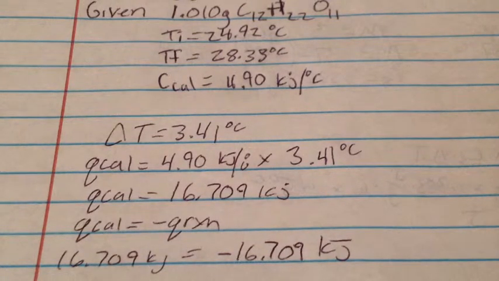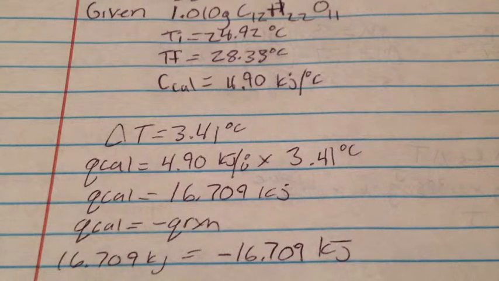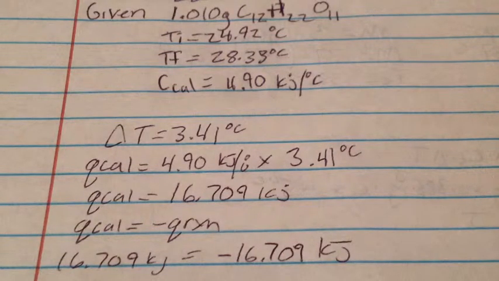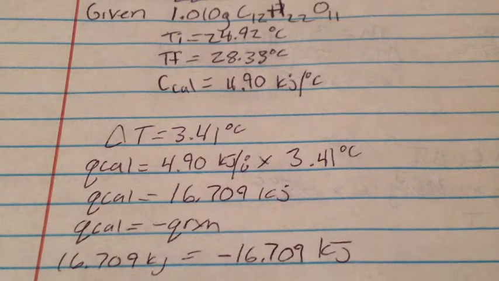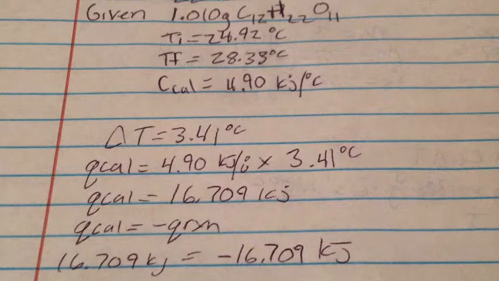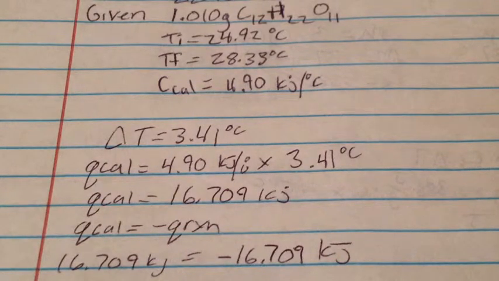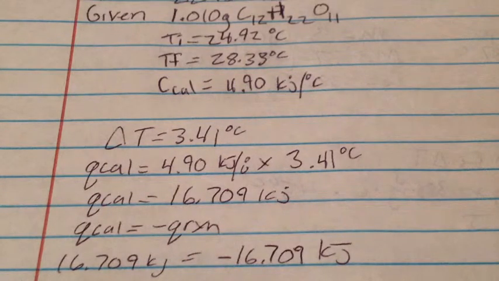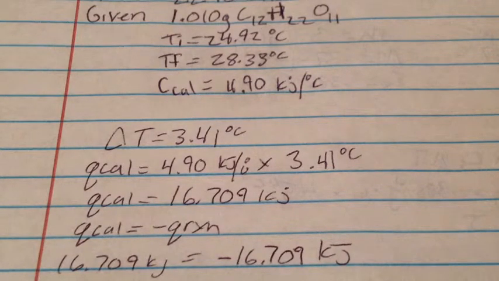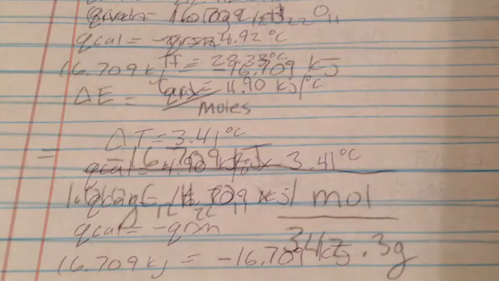We now have all the information to solve for Qcal. We now take our Ccal of 4.90 kilojoules per degree Celsius times our delta T of 3.41 degrees Celsius. Our degrees Celsius cancel out, leaving us with Qcal equals 16.709 kilojoules. We then need to find the negative Q reaction by using Qcal equals negative Q reaction. Our Q reaction is negative 16.709 kilojoules.